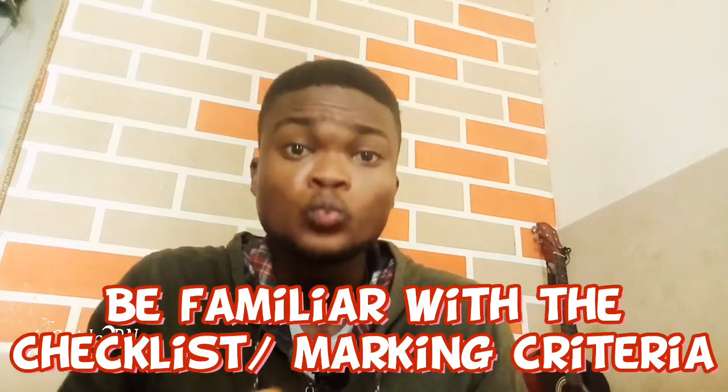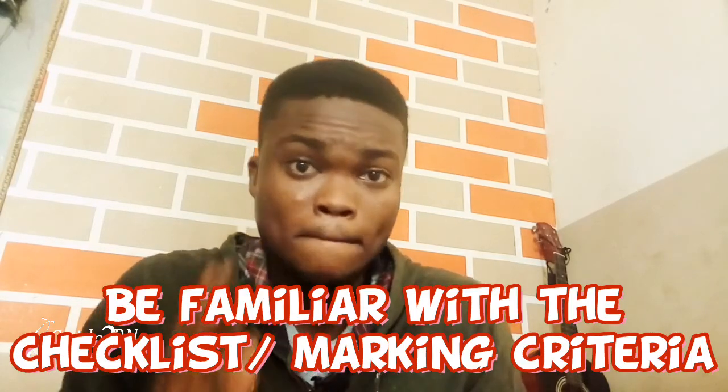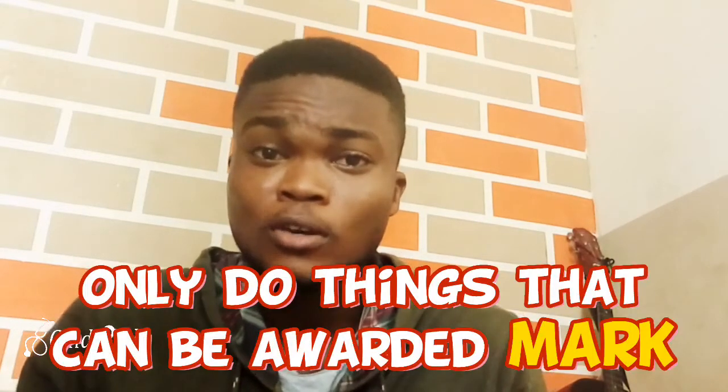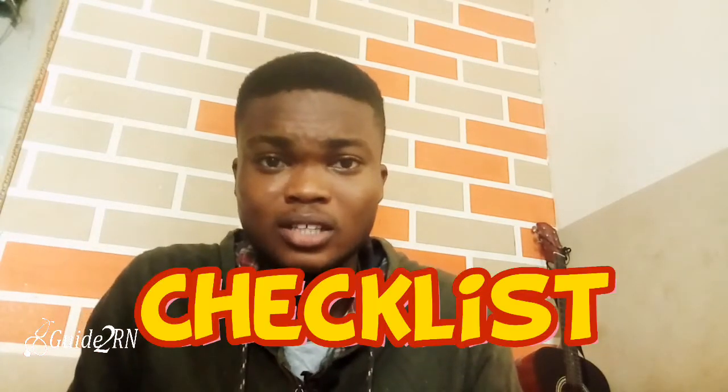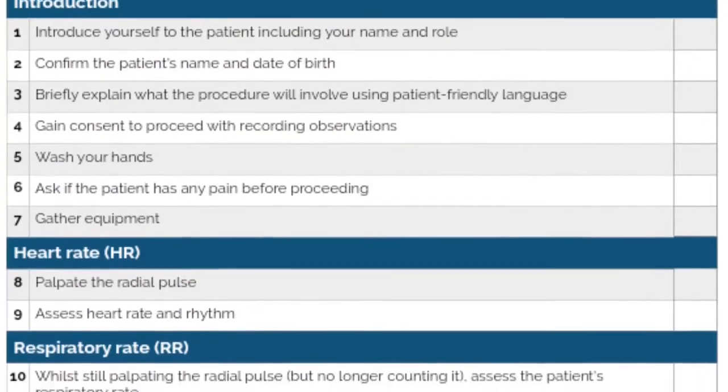Be familiar with the checklist or marking criteria. In the OSCE exam, you really want to do things that will award you marks. You really want to do things that will make your supervisor give you marks. You don't want to waste time doing things that don't have marks. You understand what I'm saying? How do you know these things? You have to be familiar with the checklist.